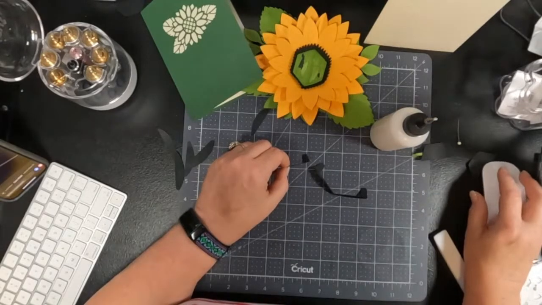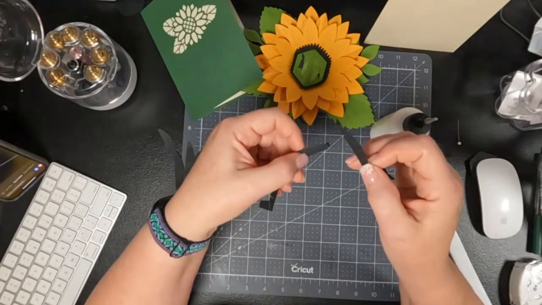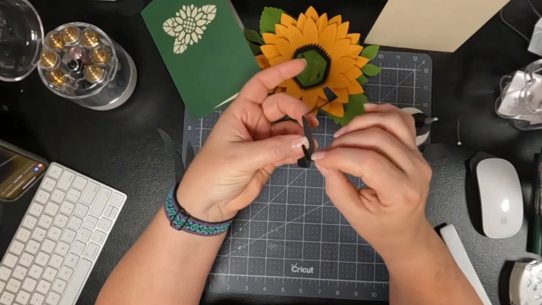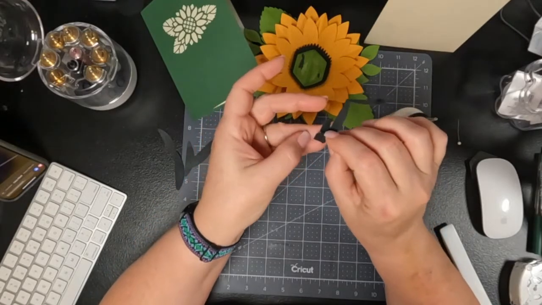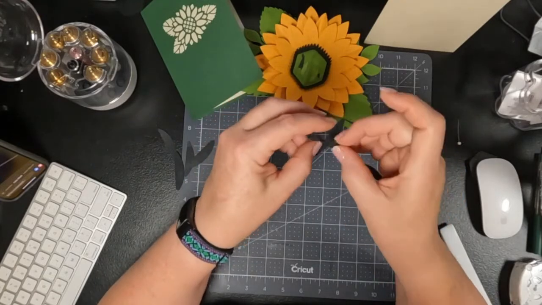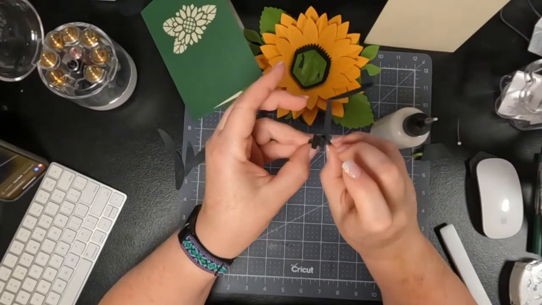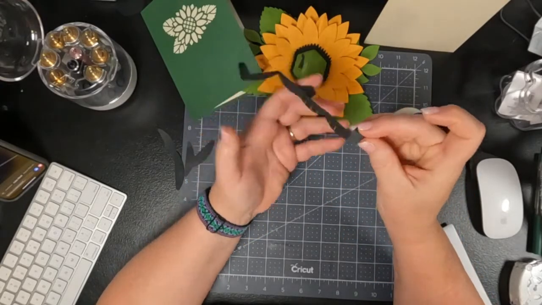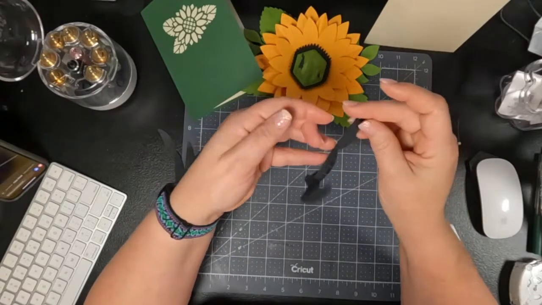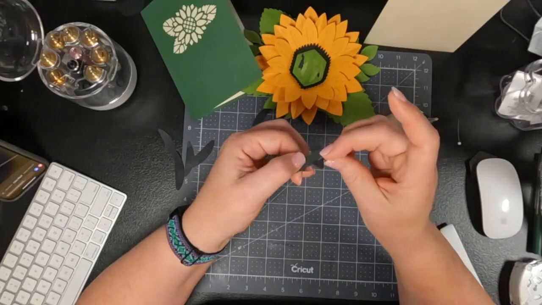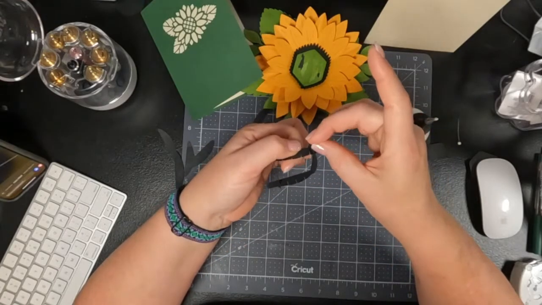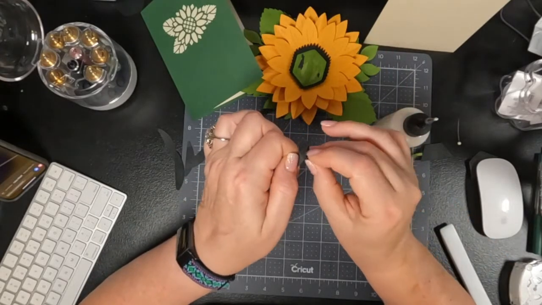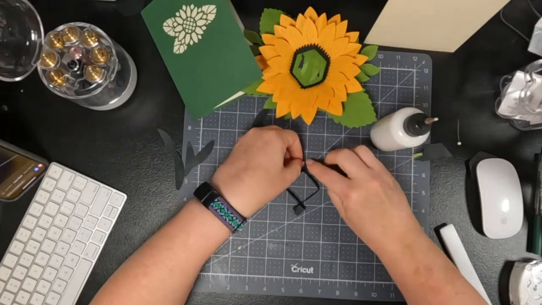Alright, so these have a slit on the bottom, and it's going to go over the top of that one. Oh. Fold that back the other way. There we go. I folded my tab the wrong way. And you're just going to slide that right over the top. It's going to create a square. Like so.